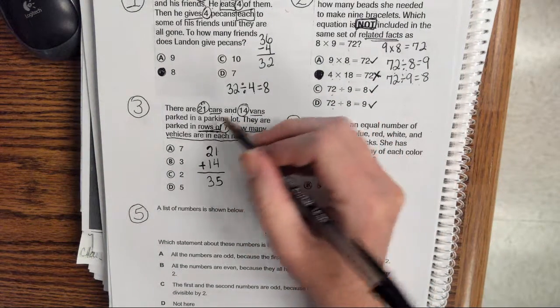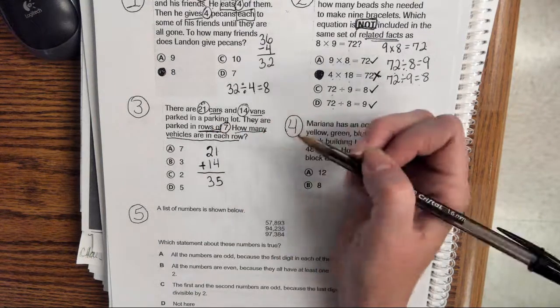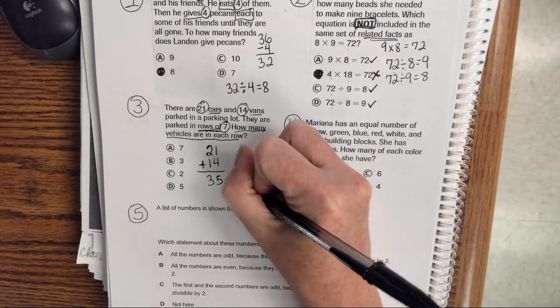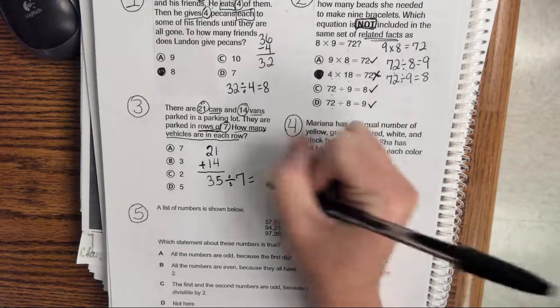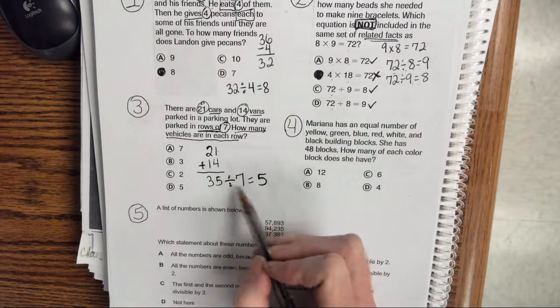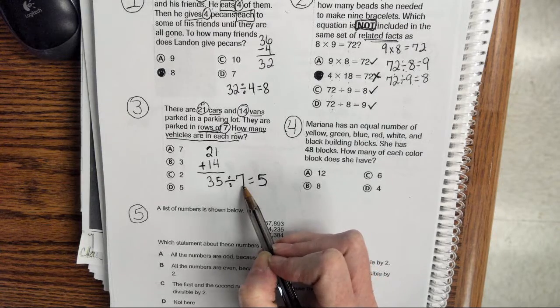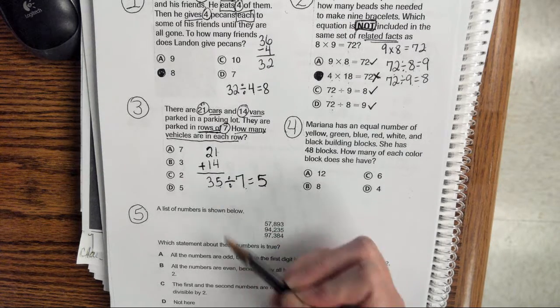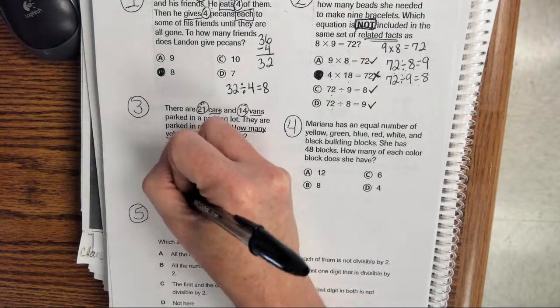And then we take them and we put them into rows. We're going to divide them up into rows with 7 in each row. So we're doing 35 divided into groups of 7. And that would mean we would have 5 rows. I can check my division by multiplying. 5 times 7 equals 35. Yep, that's true. So 35 divided by 7 would equal 5.